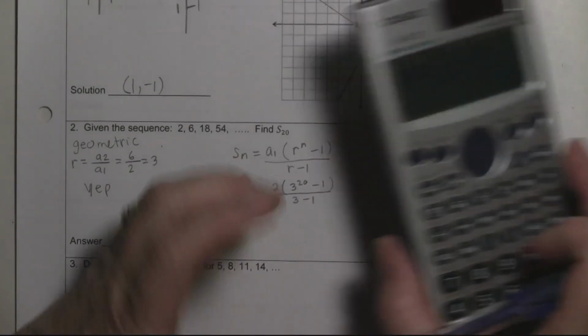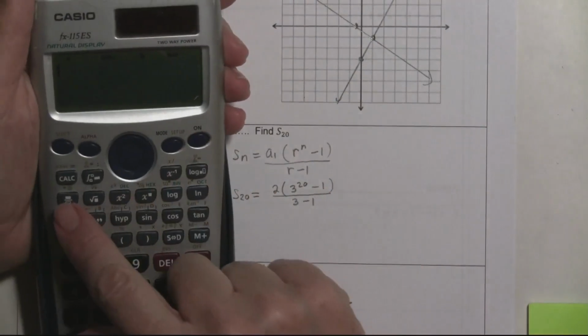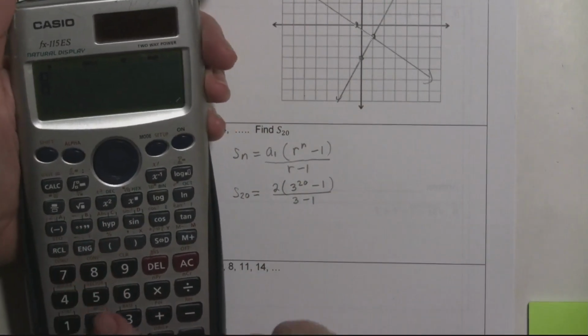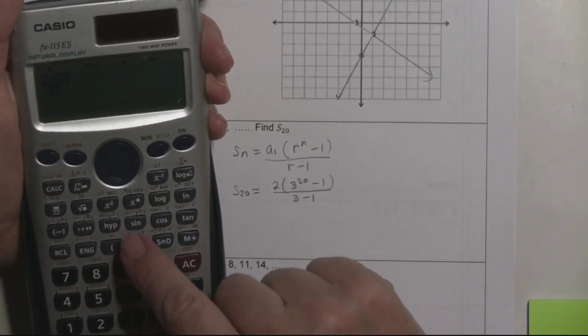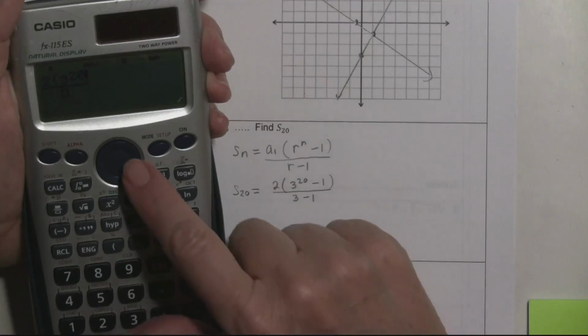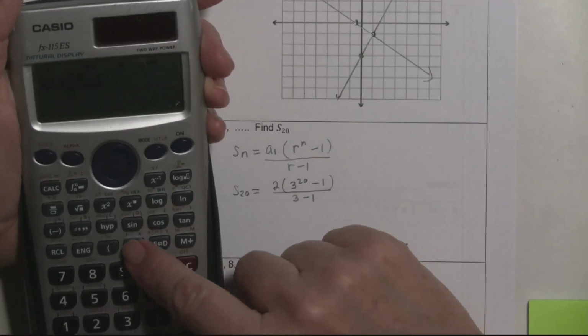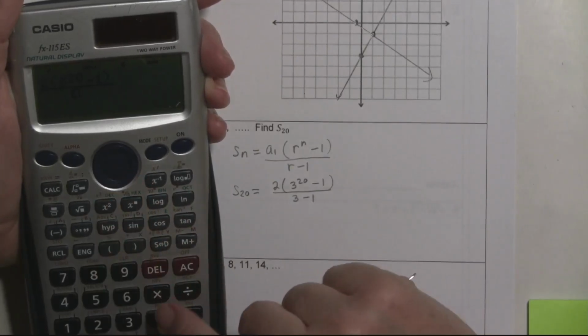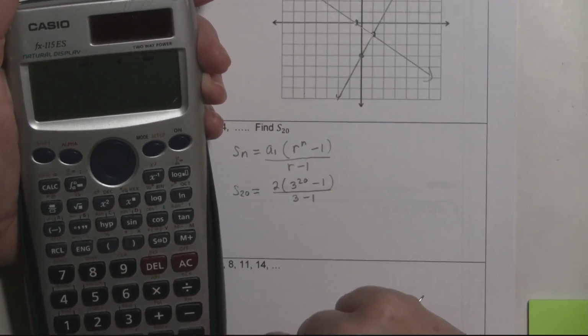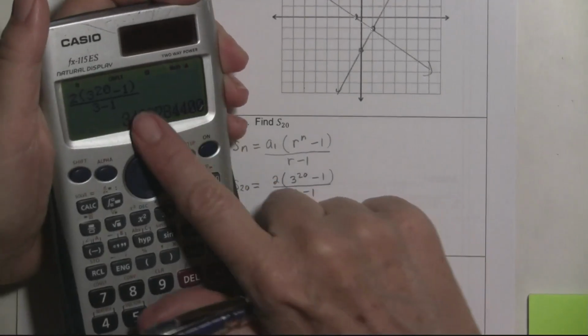So I'm literally just putting that in my calculator. So fraction key, 2 times, and then 3 raised to the 20, and then minus 1, in that parenthesis, and then 3 minus 1, and I get this huge number.